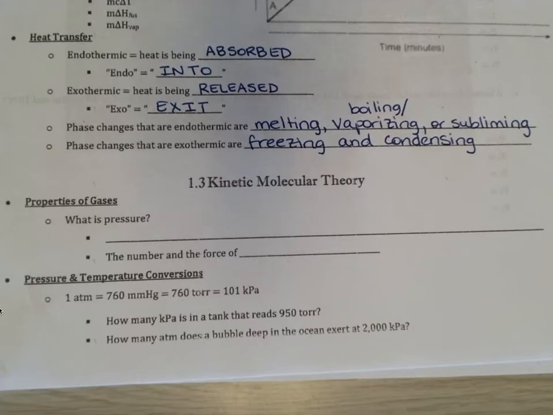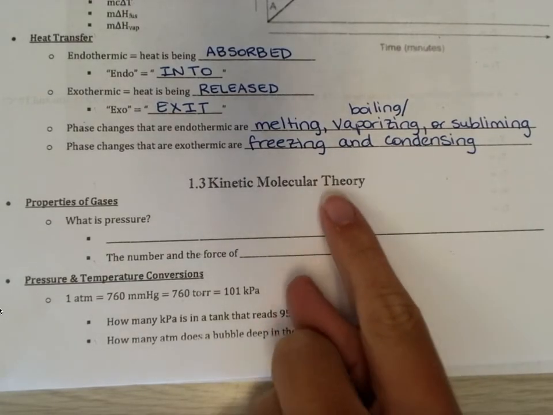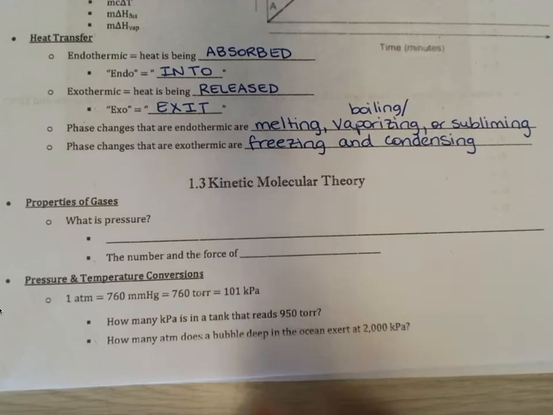Hi, and now we're going to talk about pressure again. I don't think we've filled out our notes in a while, so we're going to go to our notes first. I know that we've talked about our heat transfer, phase diagrams, heating curves, and all that jazz. And so we're going to start here with kinetic molecular theory. That's key concept 1.3. Even though we've talked about this before, I think it's just a good review.